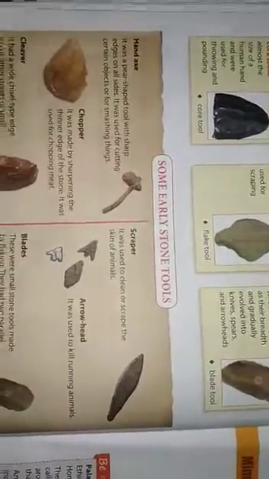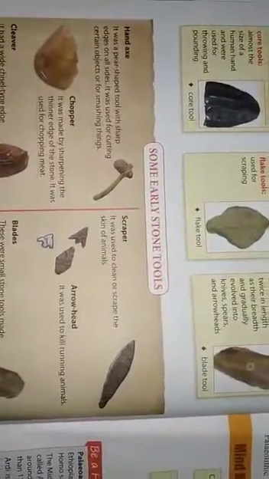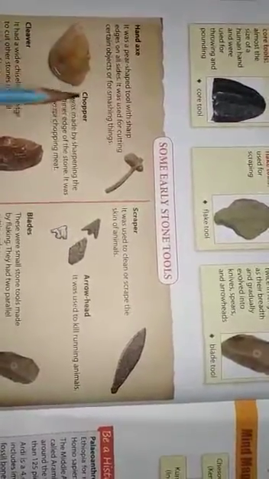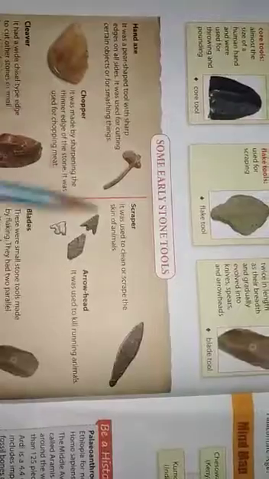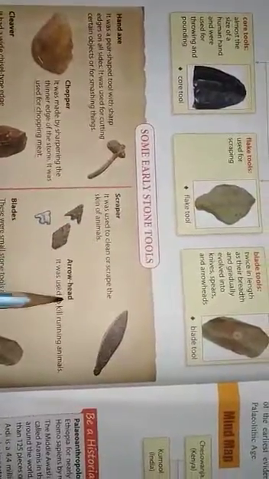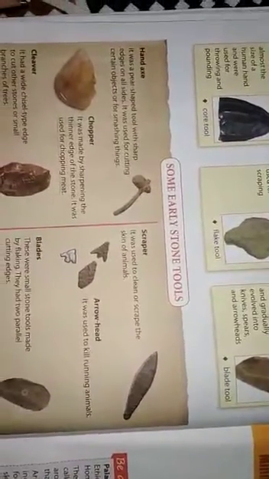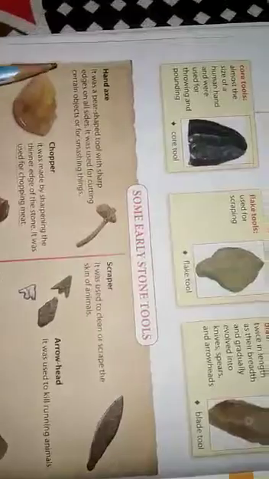Good morning, students. Today we will study some early stone tools. They were the hand axe, chopper, cleaver, scraper, arrowhead, and blades. These were the most commonly used stone tools at the time of the Stone Age. So, let us see what was the use of the hand axe.